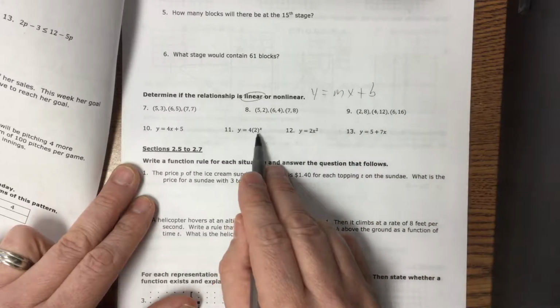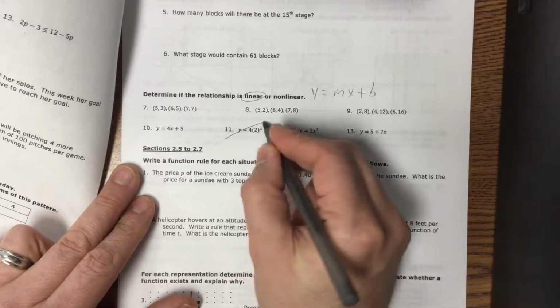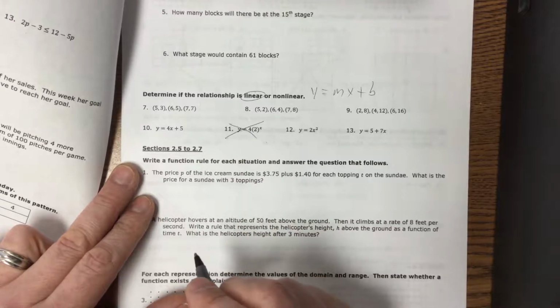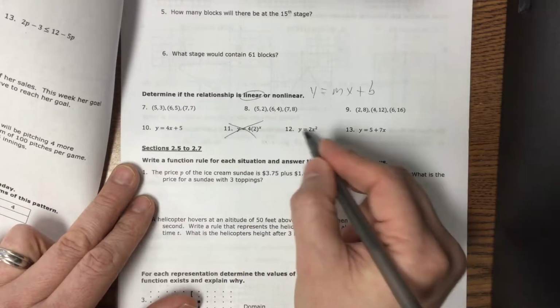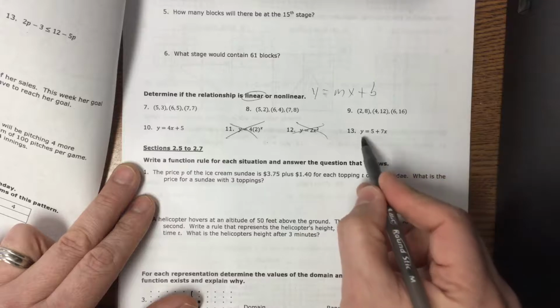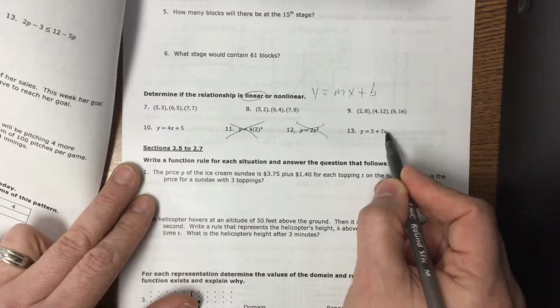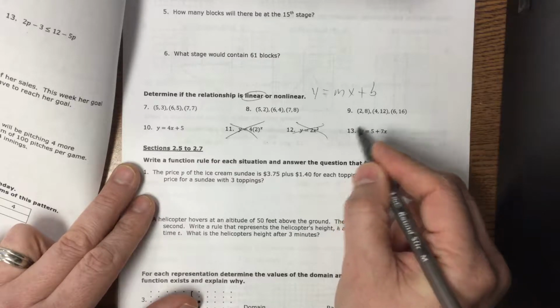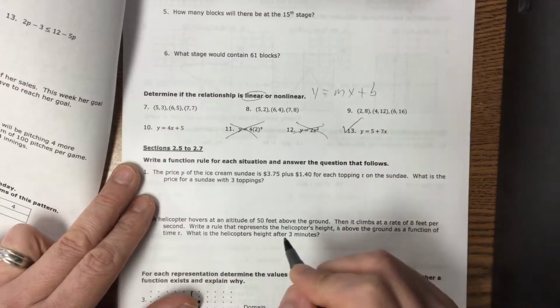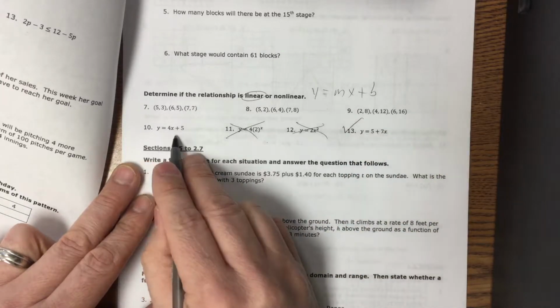So this one, you have an exponent on x. Definitely not linear. This one, you have an exponent of 2. Not linear. This one, y equals mx plus b, it's just in a different order. This one is linear. This one, same thing. Y equals 4x plus 5.